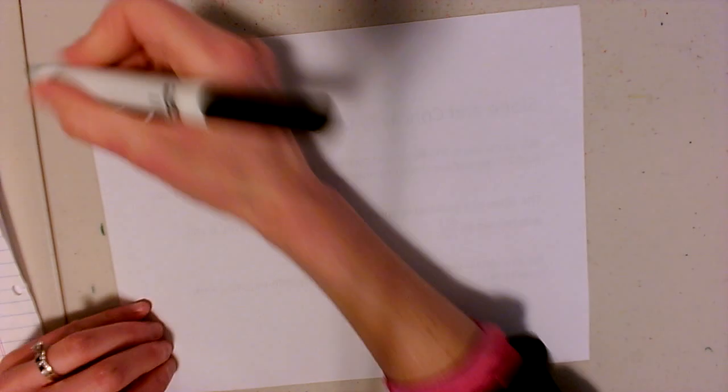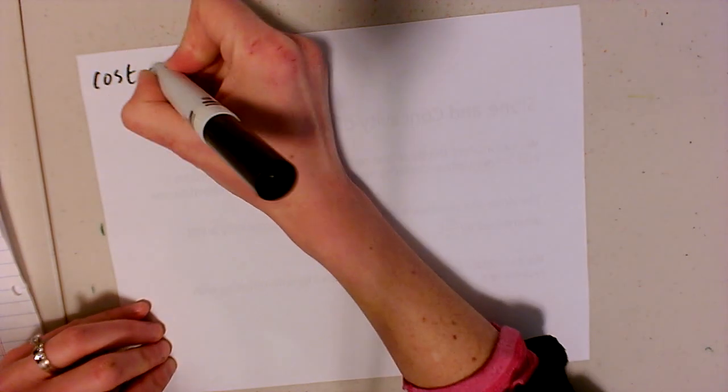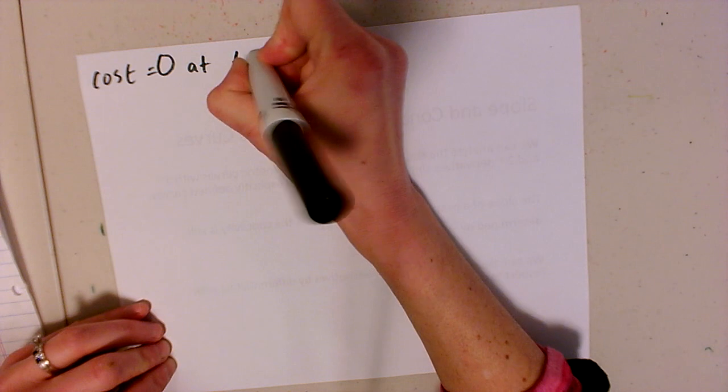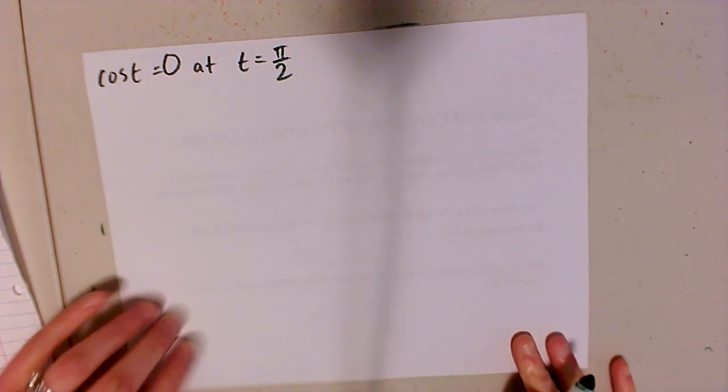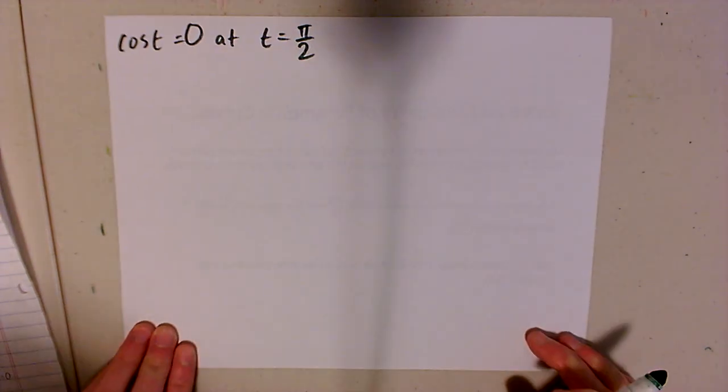So we just figured out cosine t is 0 at t equals pi over 2.